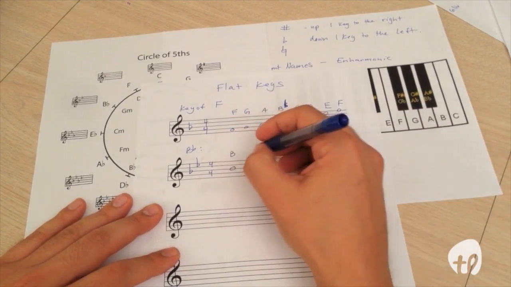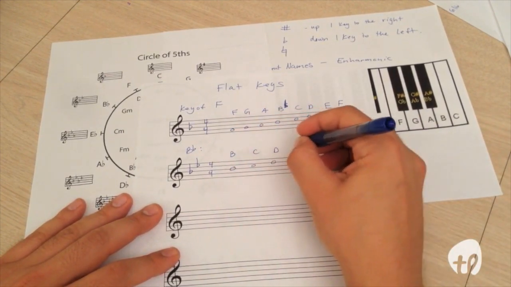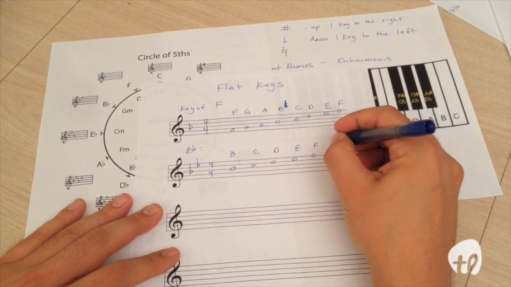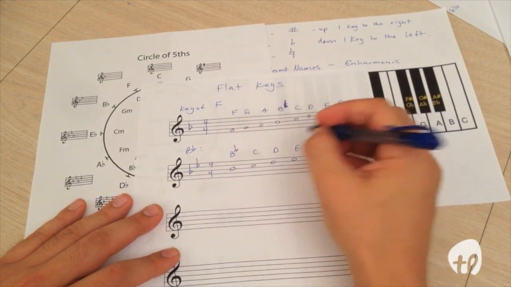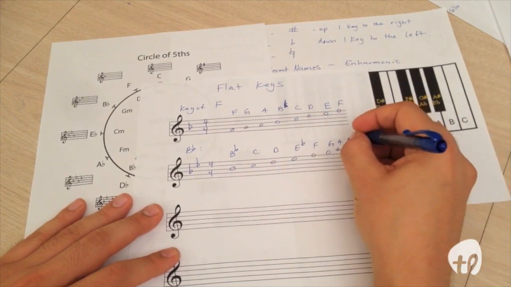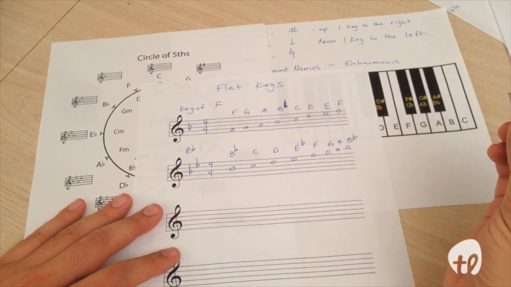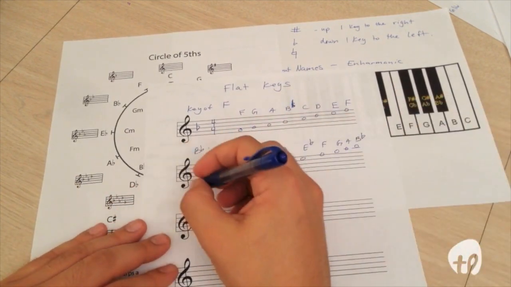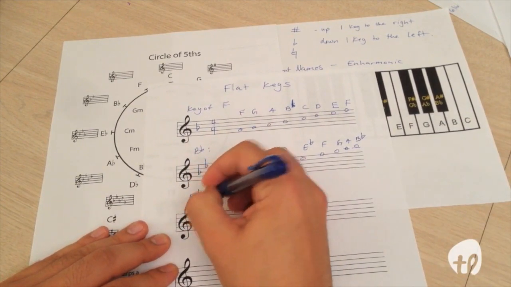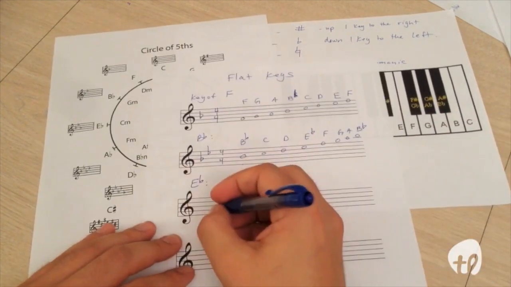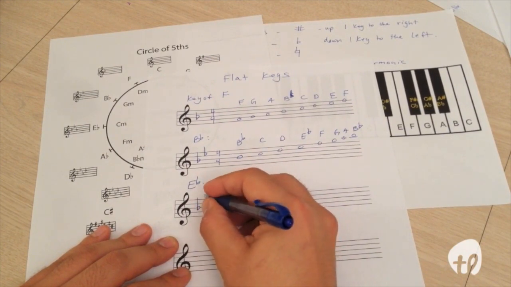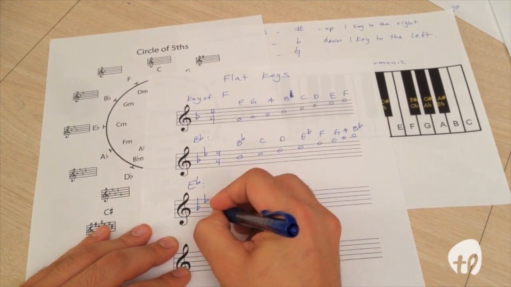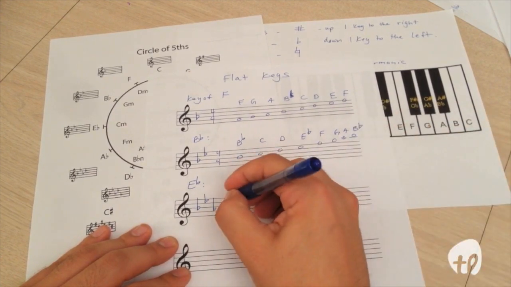So if we spell out our alphabet, C, D, E, F, G, B. Here are our flats. Let's do two more of these. We have E flat, with three flats.